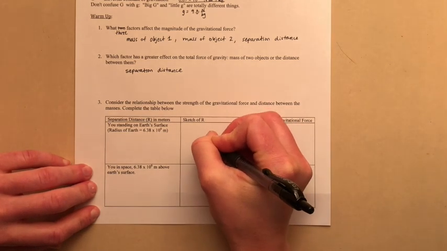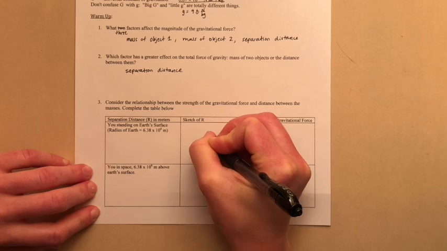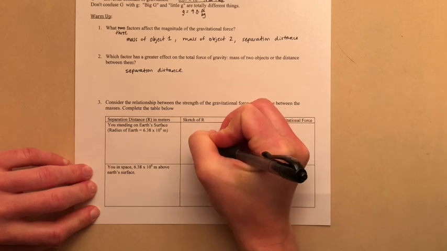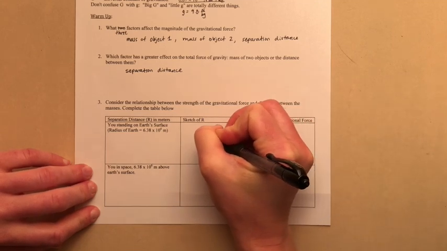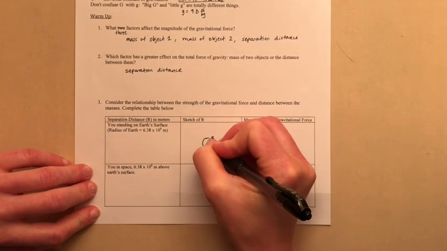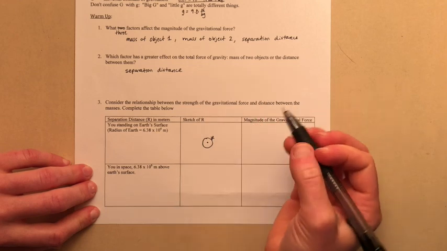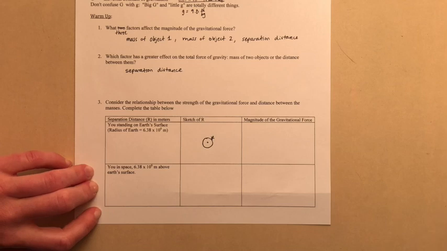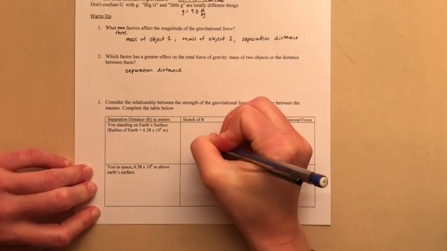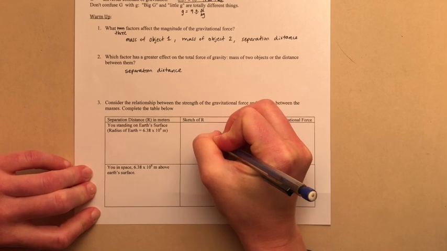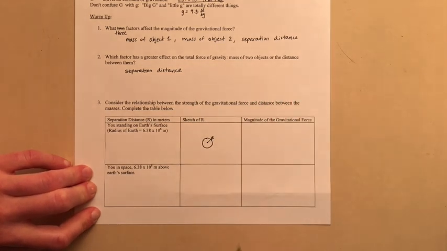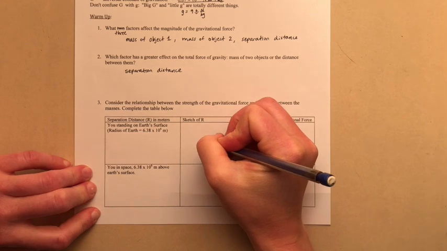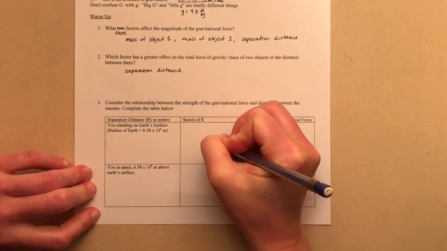If we have our lovely planet Earth right here, there's the center of the Earth. Here you are standing in the great state of Washington. R must be the separation distance between those two centers of mass, from the center of your mass to the center of the Earth. So this would be R.